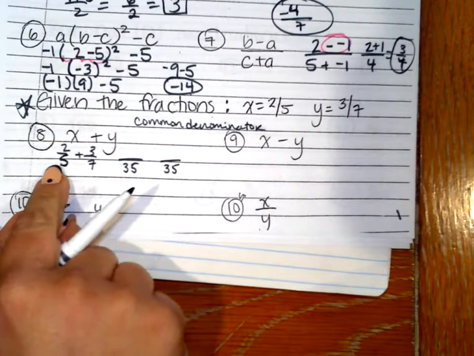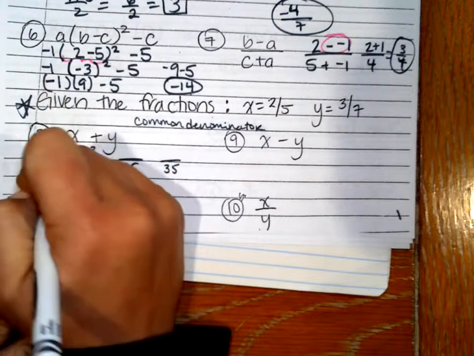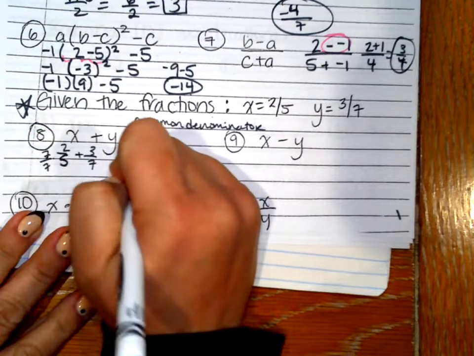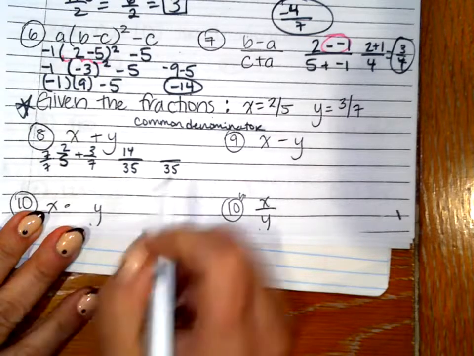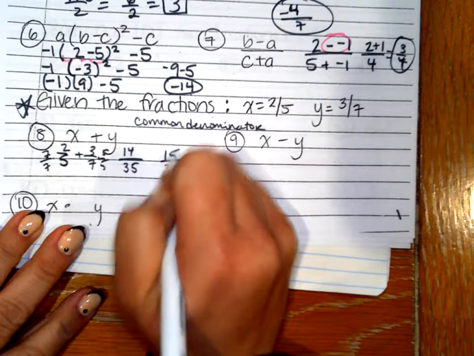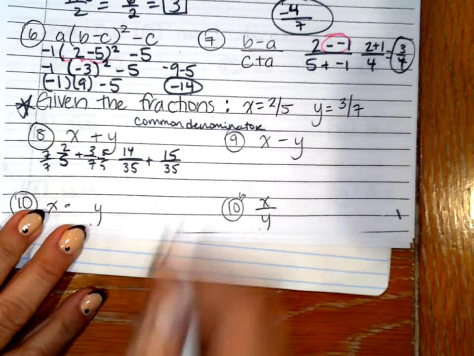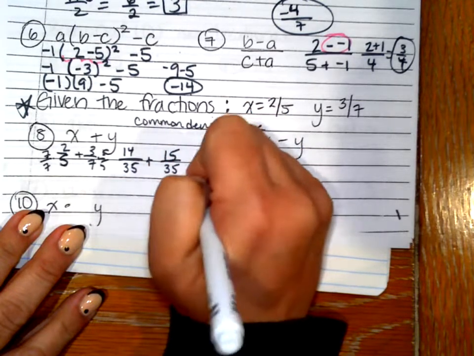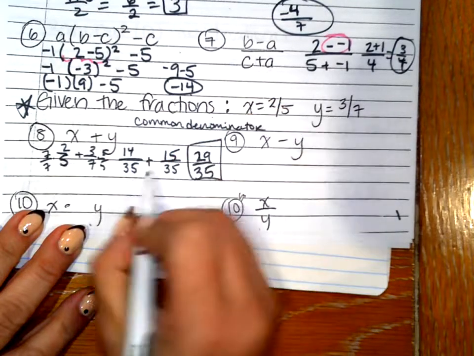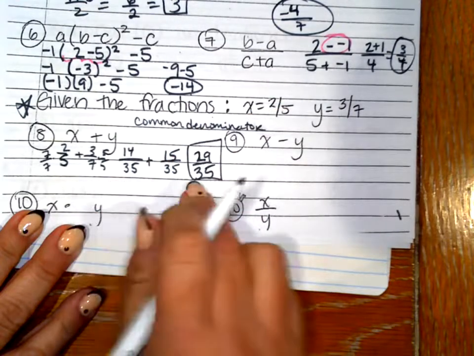Remember what I'm doing? I'm figuring out what I need to multiply this by. So I'm basically multiplying this guy by 7/7, which is going to give me 14. I'm multiplying this guy by 5/5, which gives me 15. And when I add them together, I get 29/35. Right? So for this one, once you get your common denominator, you leave it the same, just add the top.